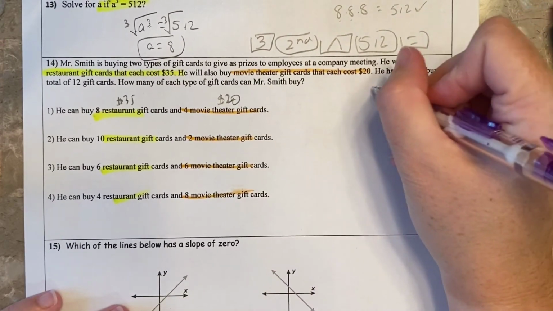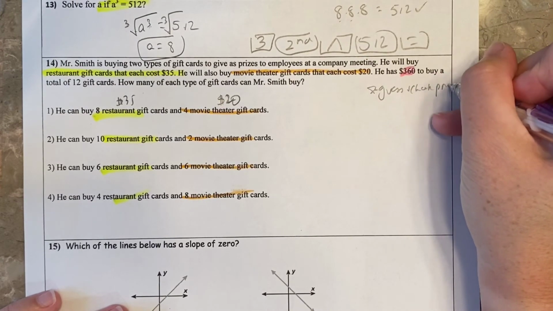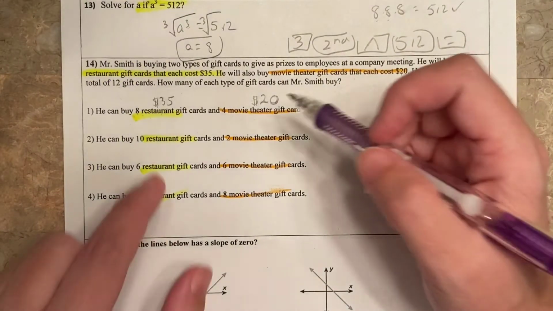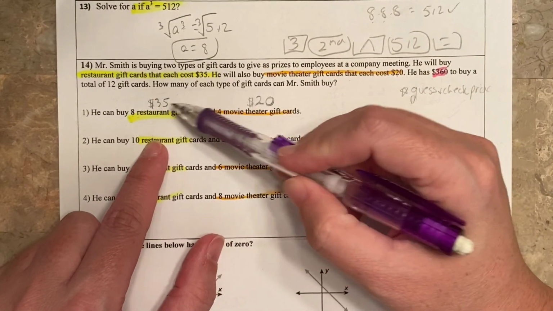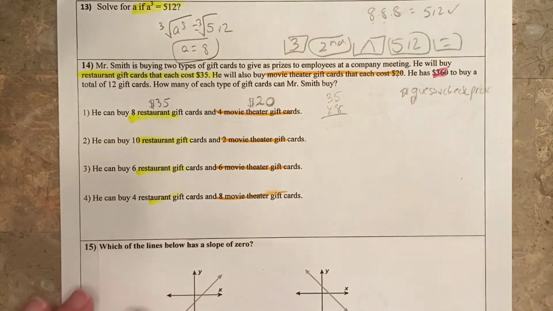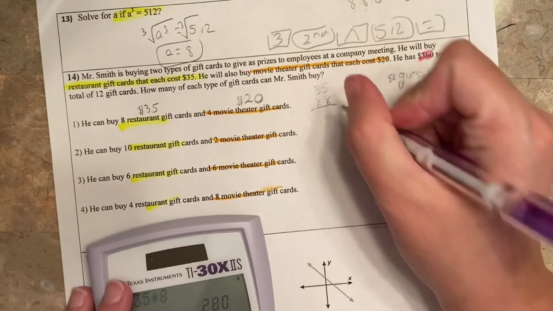And to do this one, you're going to guess and check. Okay, this is a systems problem. This can be done the systems way, but I think for you guys, it's just much easier to do this. So we're going to start here. 8 restaurant gift cards at $35 a piece. So it's going to be 35 times 8. Okay, 35 times 8 is going to give us $280.